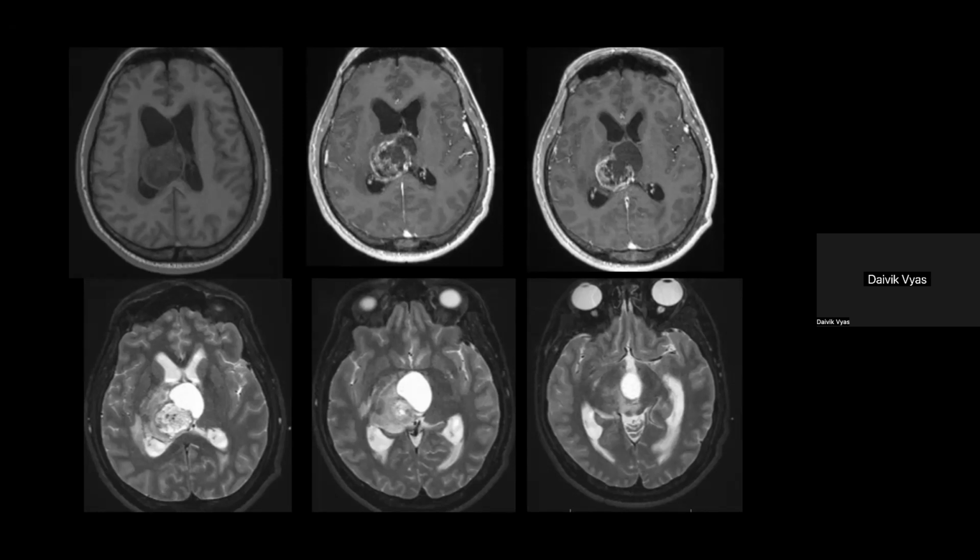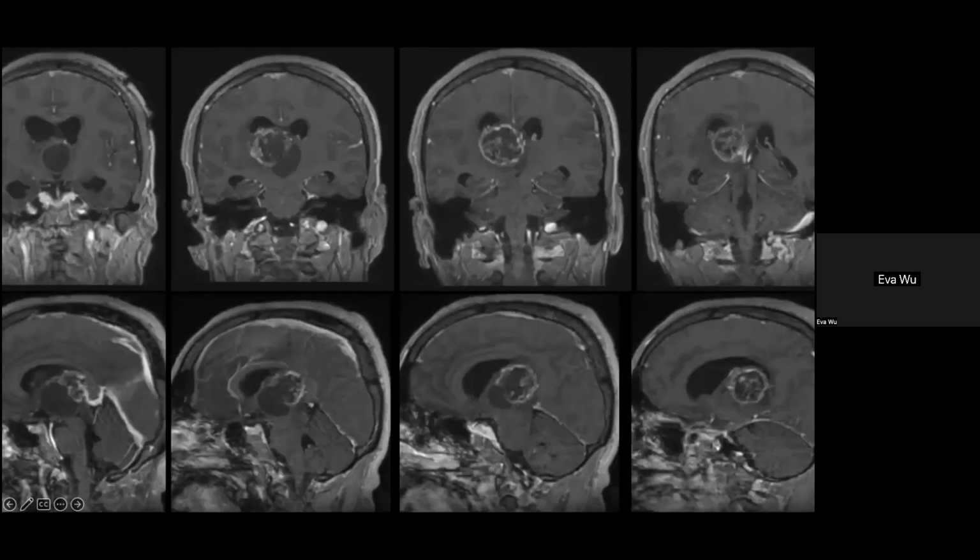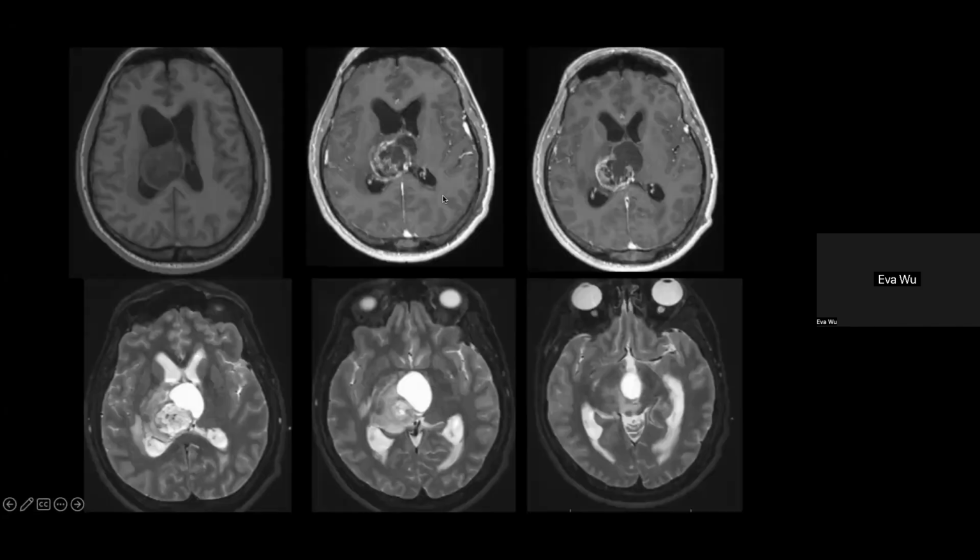I think it looks like it's an intraventricular lesion. Actually, let me show you the coronal. I take that back. It's actually intraparenchymal. So it looks like it's at the thalamus, the pulvinar area.